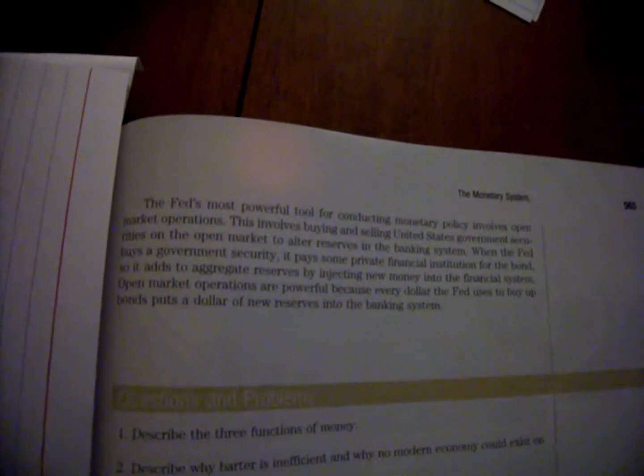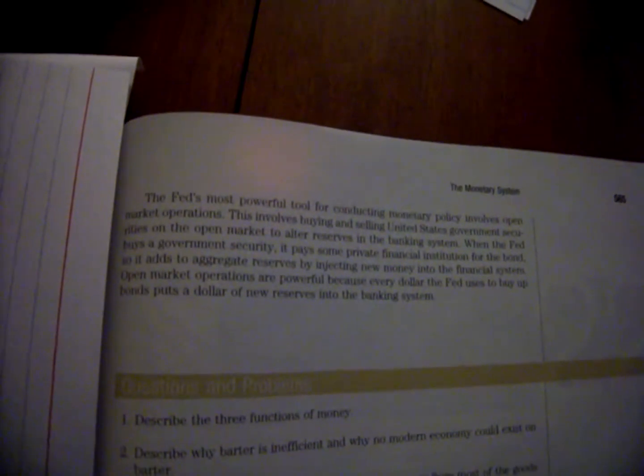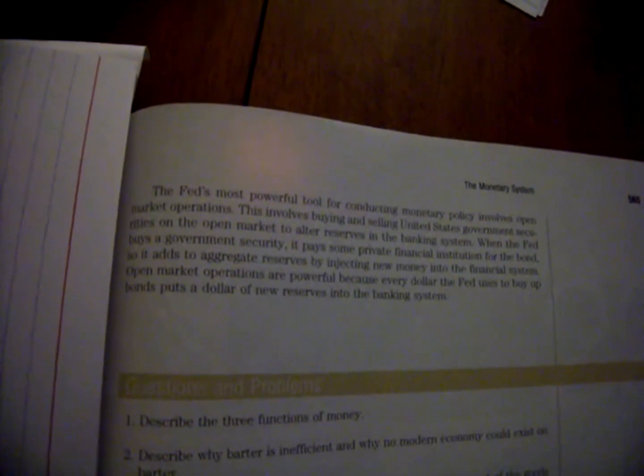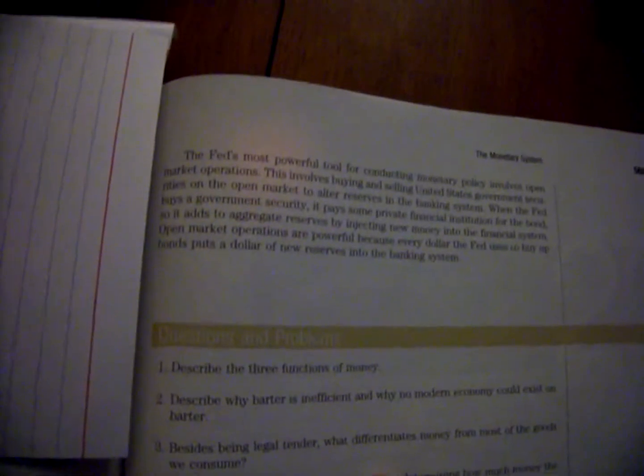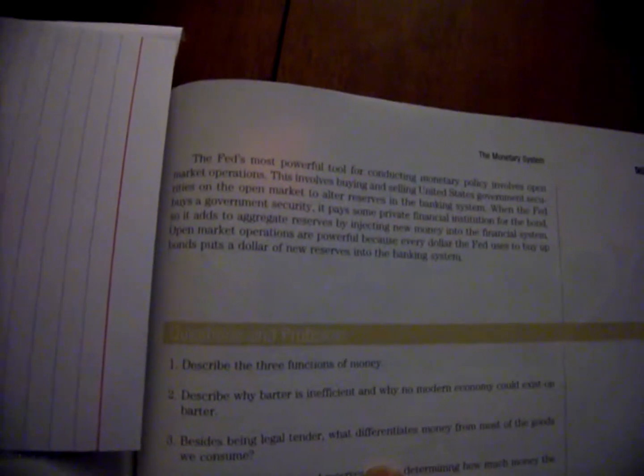The Fed's most powerful tool for conducting monetary policy involves open market operations. This involves buying and selling United States government securities on the open market to alter reserves in the banking system. When the Fed buys a government security, it pays some private financial institution for the bond, so it adds to aggregate reserves by injecting new money into the financial system. Open market operations are powerful because every dollar the Fed uses to buy up bonds puts a dollar of new reserves into the banking system.